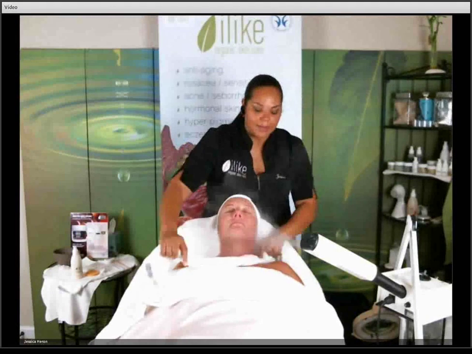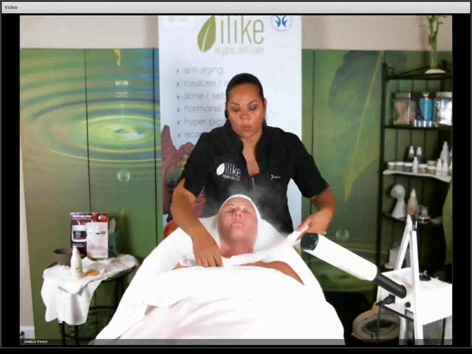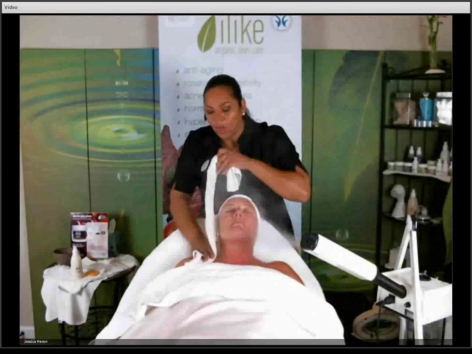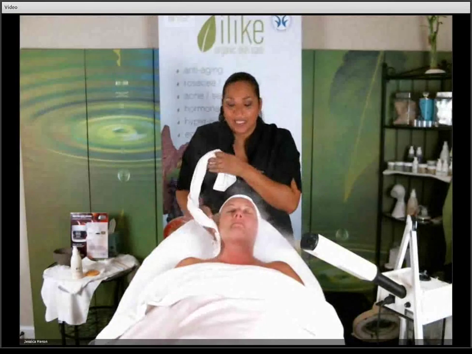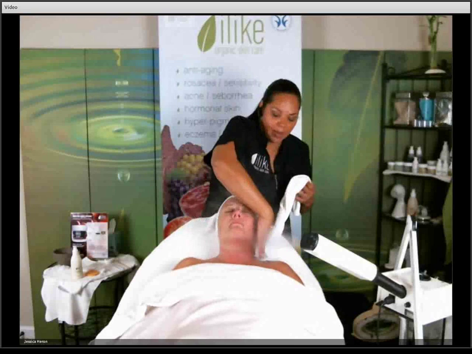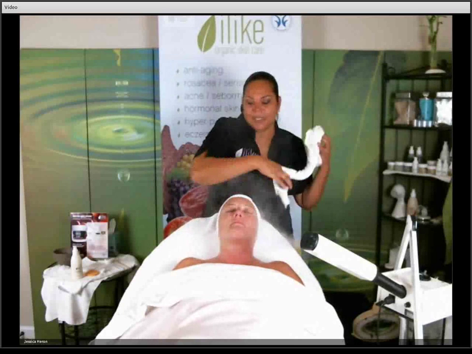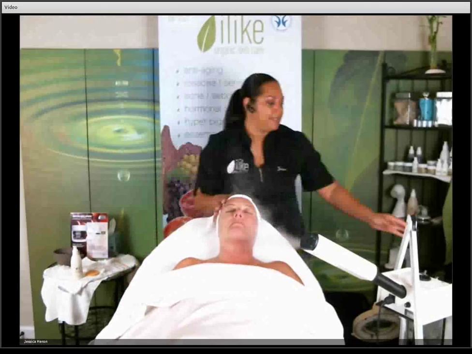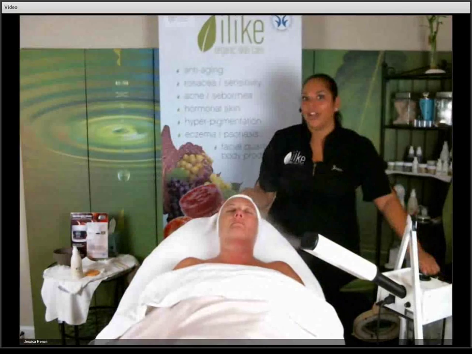We will balance the skin's pH with one of our toners, and today we're going to use the rosehip toner. Rosehips are full of vitamin C content, which makes them wonderful with antioxidant properties, tightening and brightening properties, and also the acidity of the toner will help to properly balance the skin's pH after using this very alkaline cleanser.